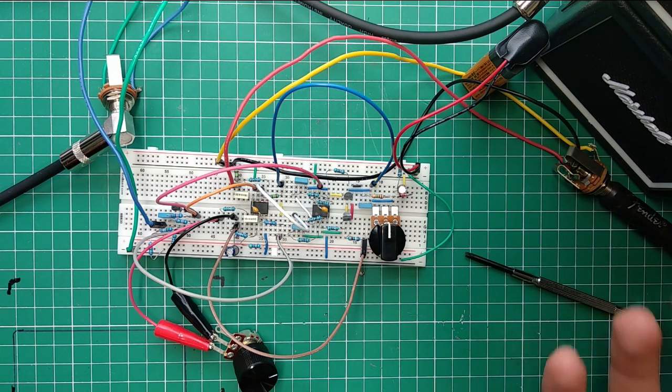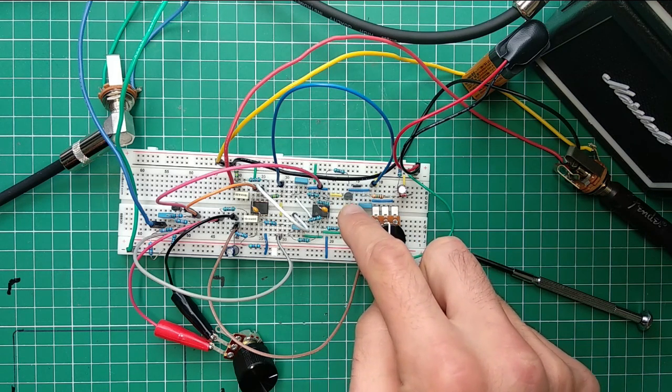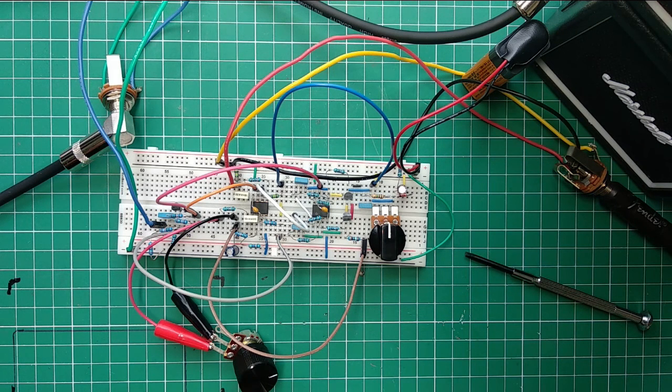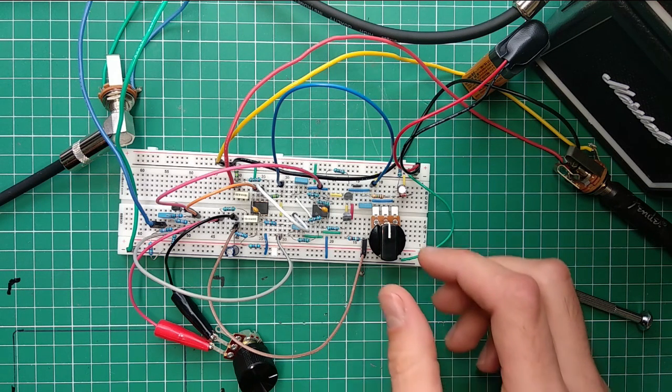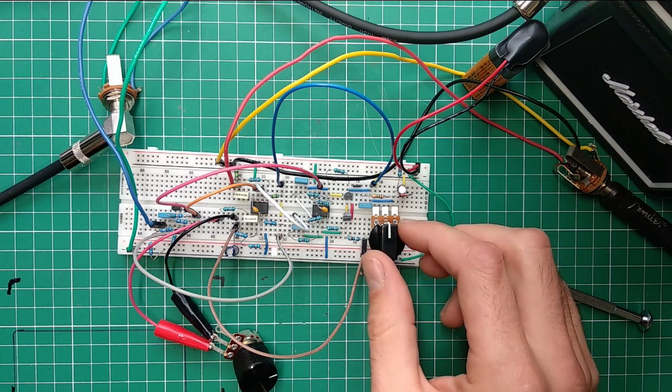It's either keeping these JFETs either off or on, so they need to be just about off. See, there is this sound, right?